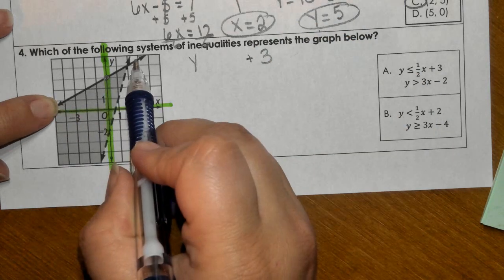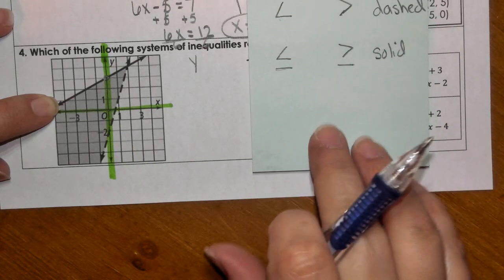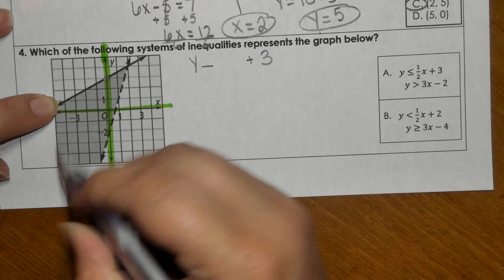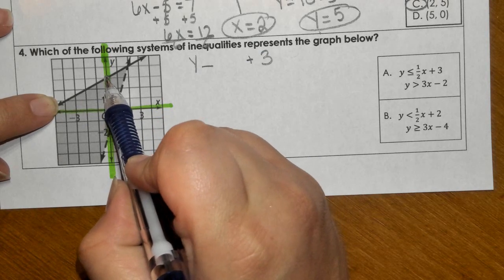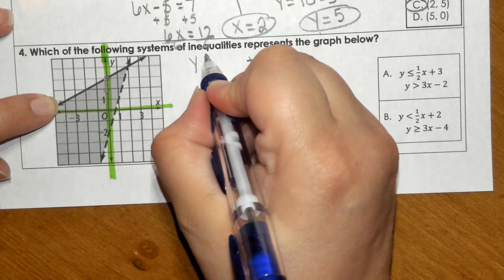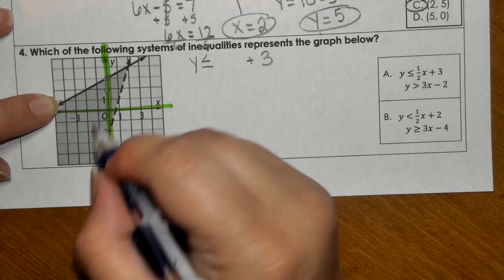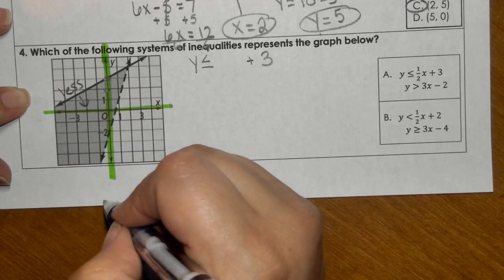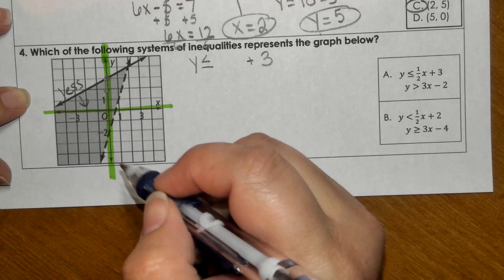I know it's solid, and according to this, solid has to have this line here, right? So it's going to have a line. I can see that the shading is below this line. If it's below, it's less. Okay? So the shading is below the line, that's less.